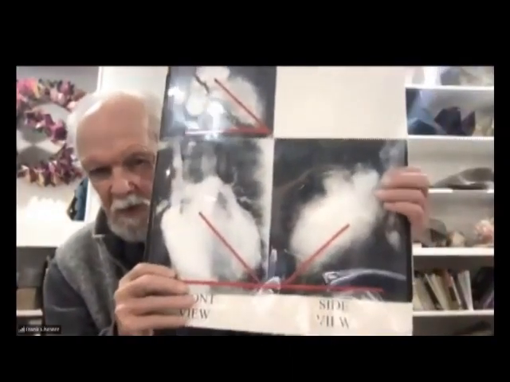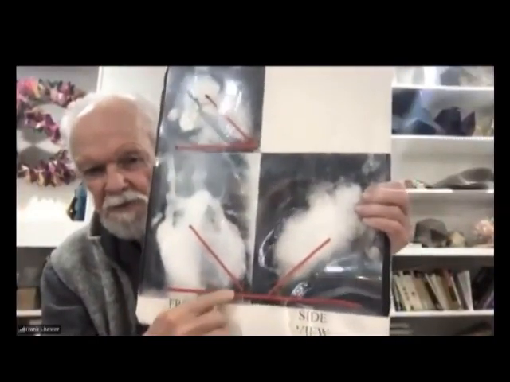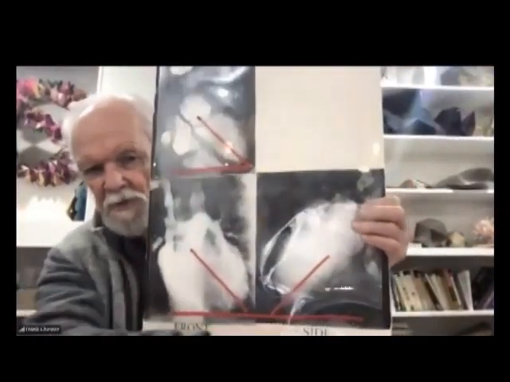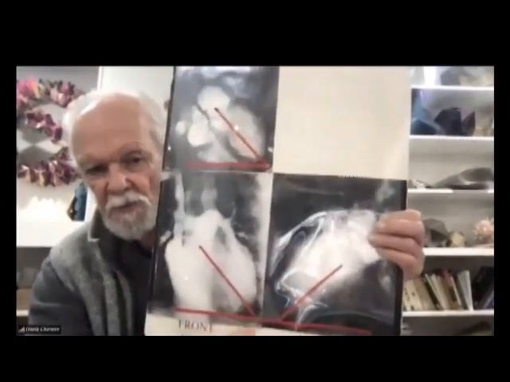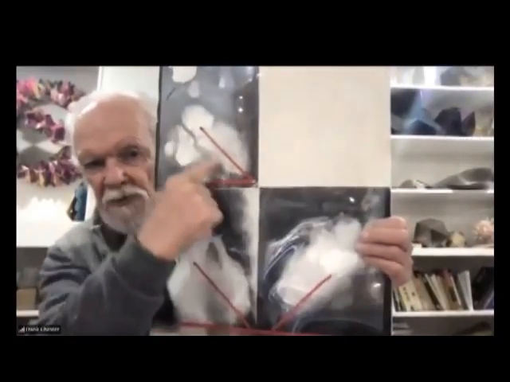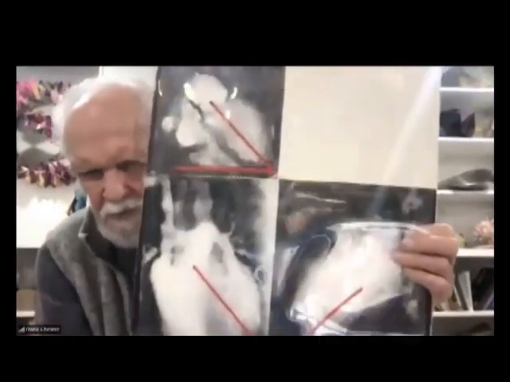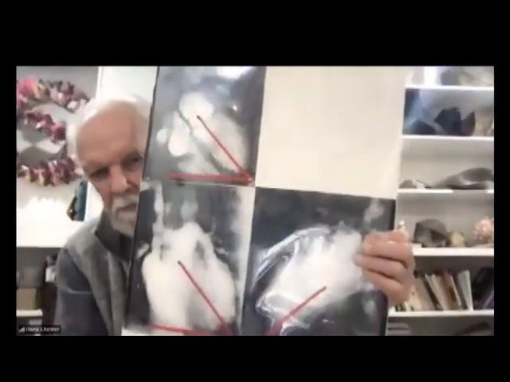Okay, so here it is. I went and got some x-rays of the heart. And this is where the diaphragm is. It's straight across. This is 45 degrees. This is 45 degrees. And this is 45 degrees. This is from the doctors. This isn't from me.